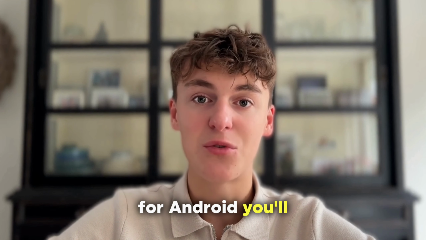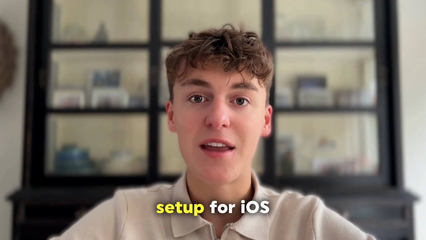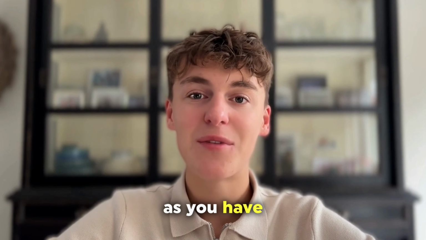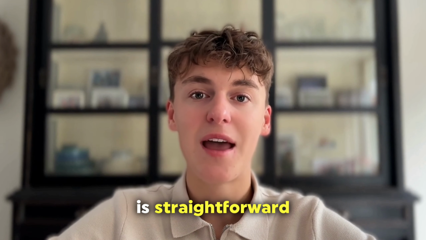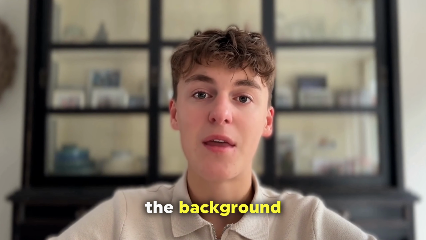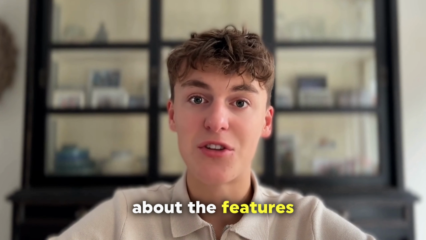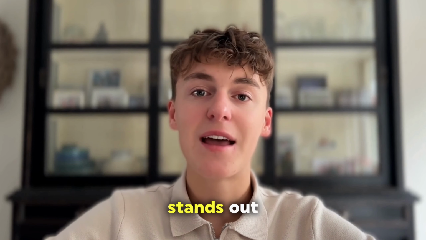For Android, you'll need physical access to the phone for a quick setup. For iOS, it works through iCloud credentials, so as long as you have access to those, you're good to go. The installation process is straightforward, and the app runs discreetly in the background, so your child won't even notice it's there. Now, let's talk about the features because this is where uMobix really stands out.